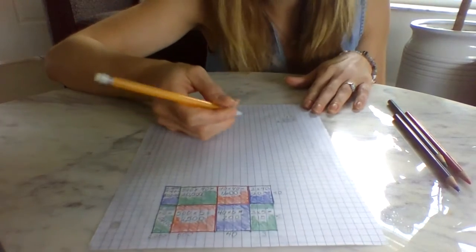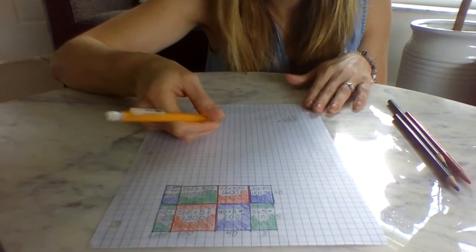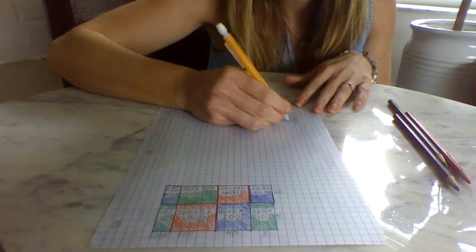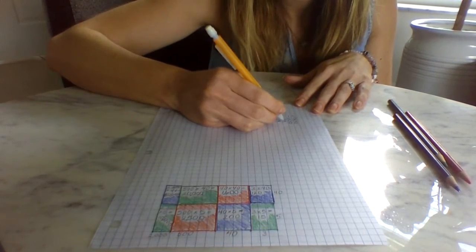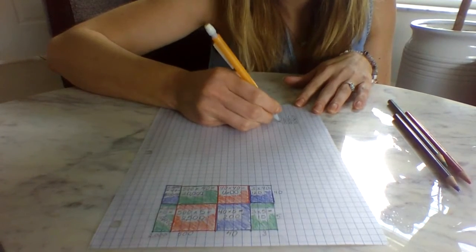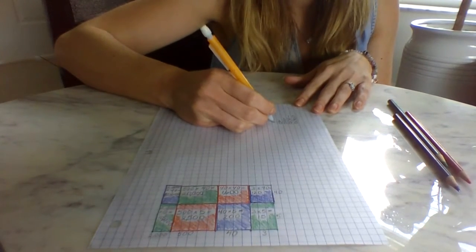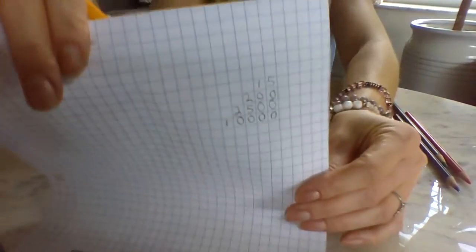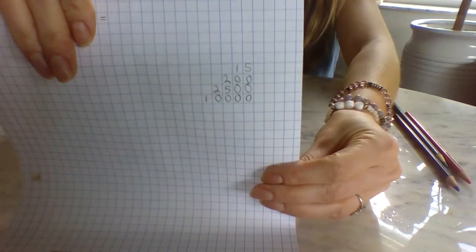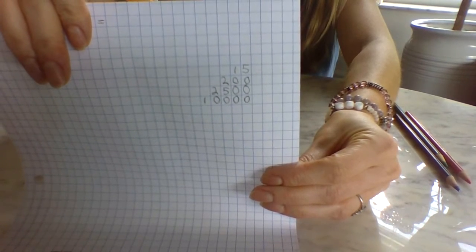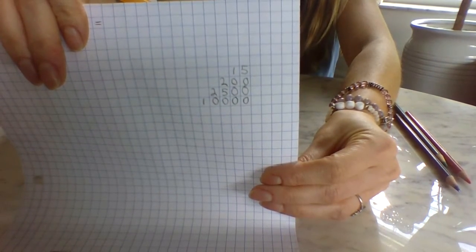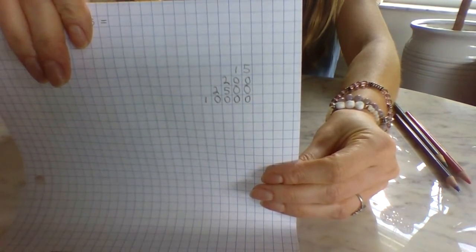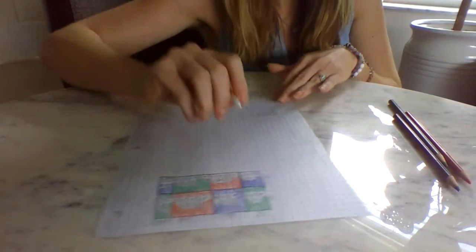The next product that we have in our drawing is 10,000. Units, we have 0. Tens are 0. Hundreds are 0. Thousands are 0. 10,000 is a 1. So this is what we have so far: all of the products from when we multiplied the multiplicand by the unit of the multiplier. But we still have more products to include.